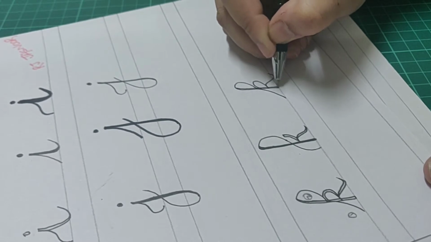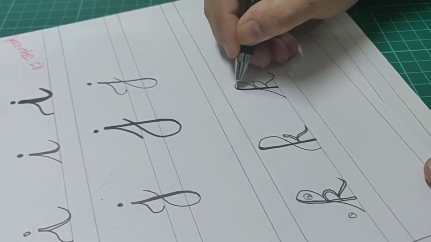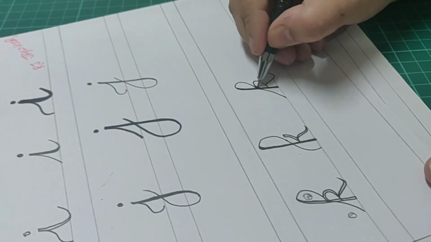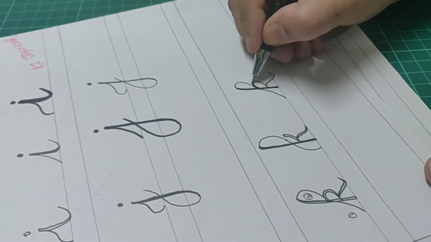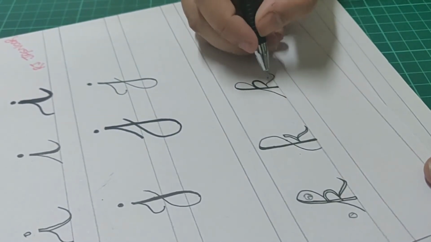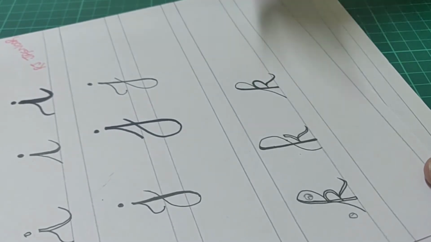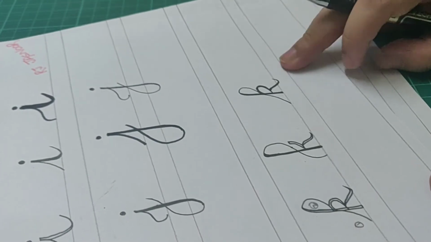You take it like this, just fill the downstroke here. This is also a downstroke. Again, this is another downstroke only till here. So we make it like this. So this is how you can make K.